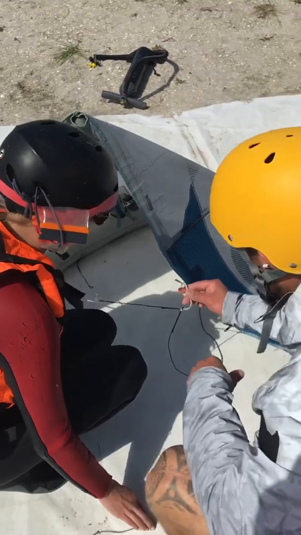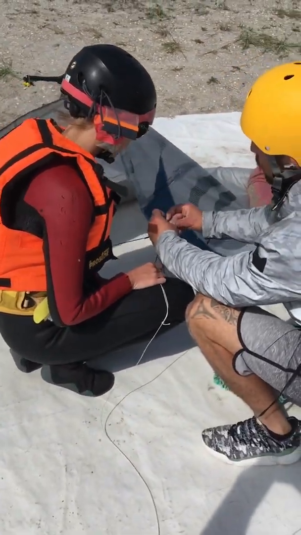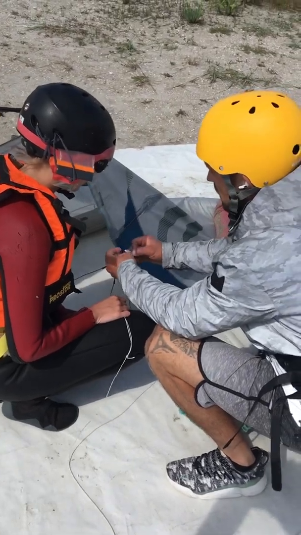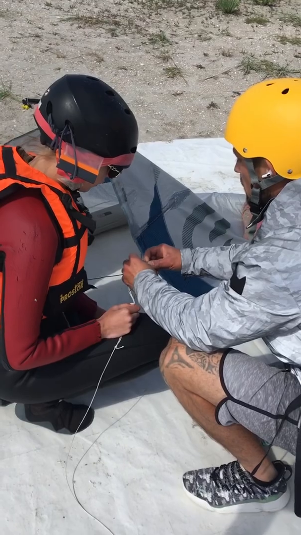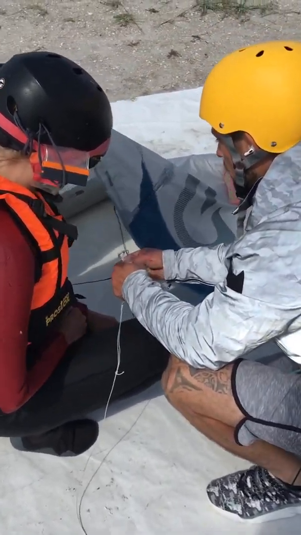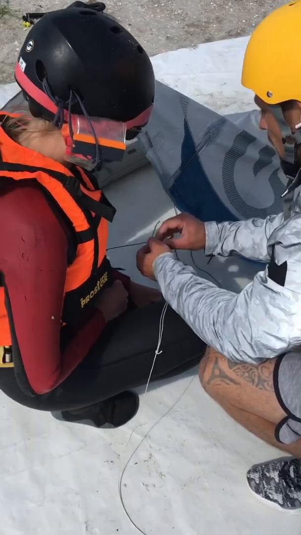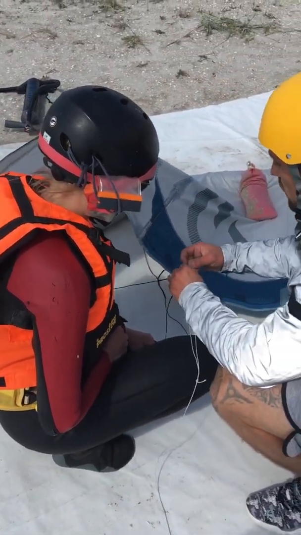Yeah. Now we're ready to connect. So over here, there is a loop. So that means that here we connect it to the knot. Yeah? So you make it like this. Put it through and connect it to the knot. Now it's connected.